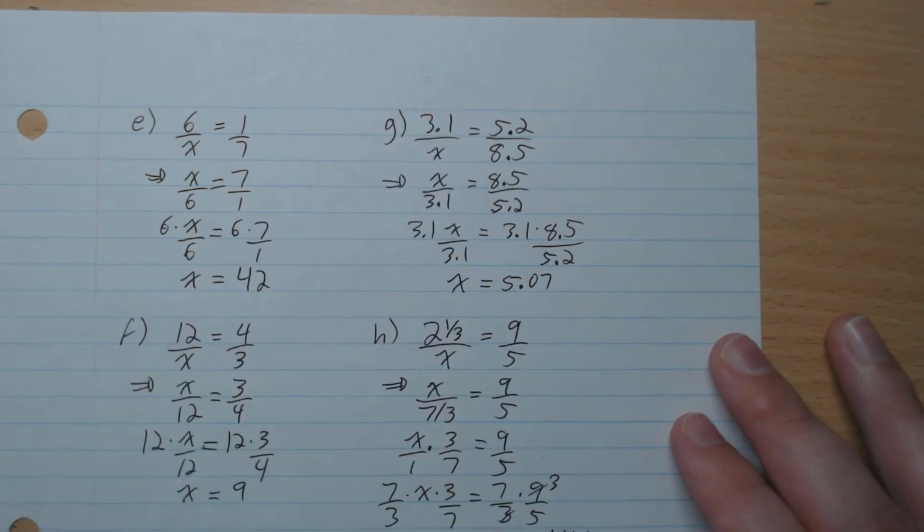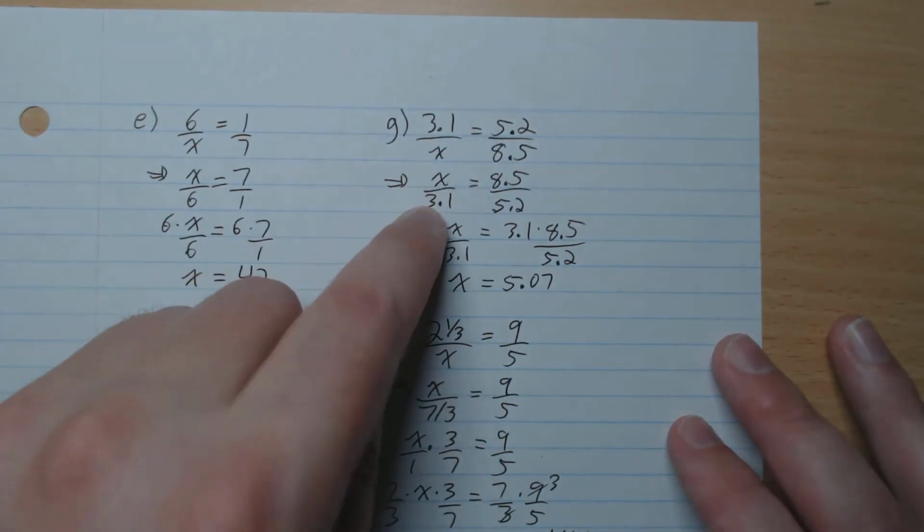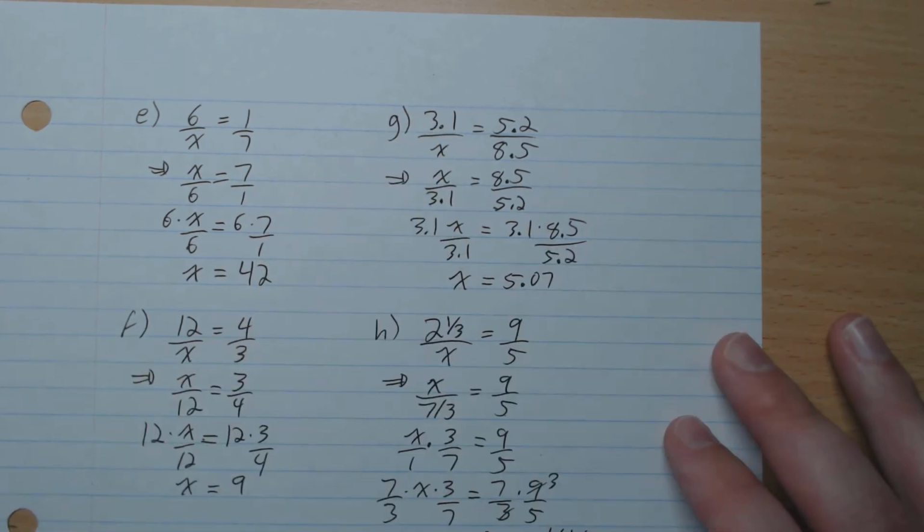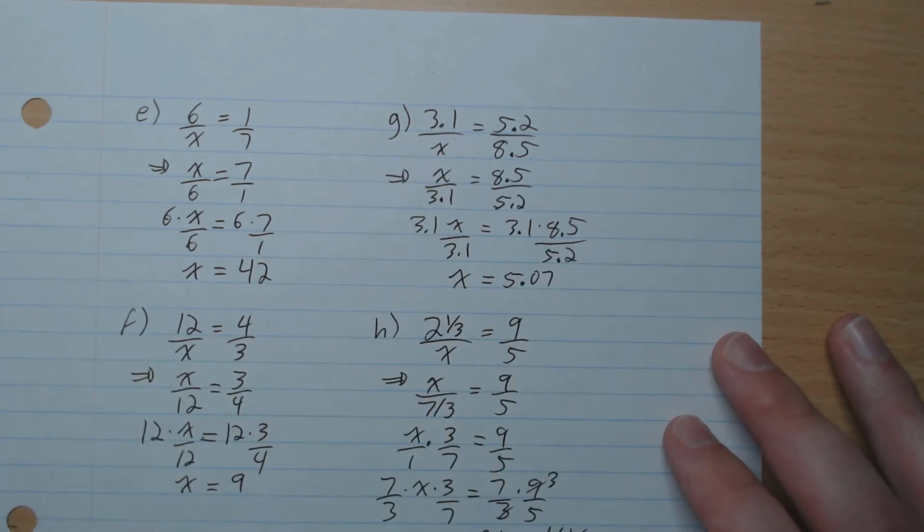G, 3.1 over x is 5.2 over 8.5. Flip, x over 3.1. Times 3.1 to both sides, x equals 5.07.